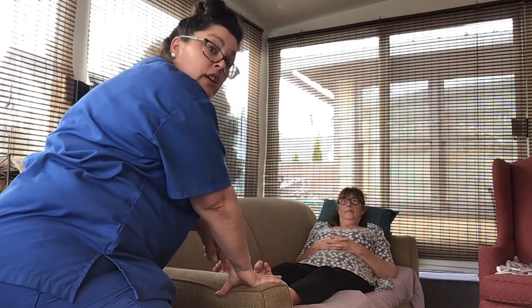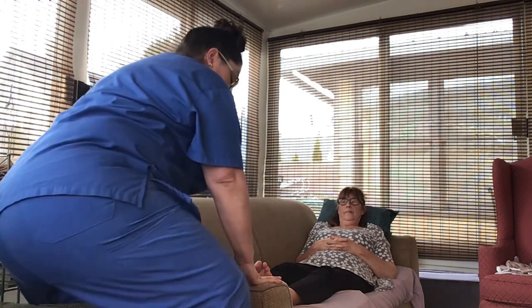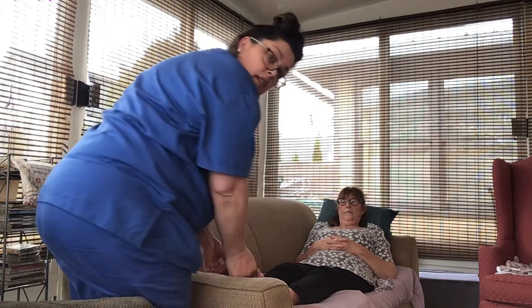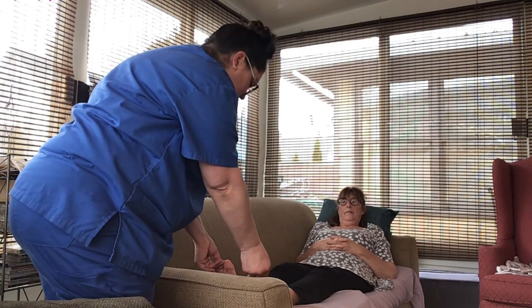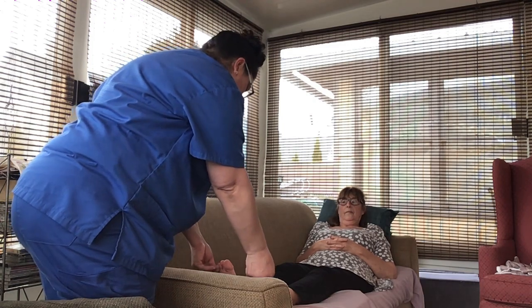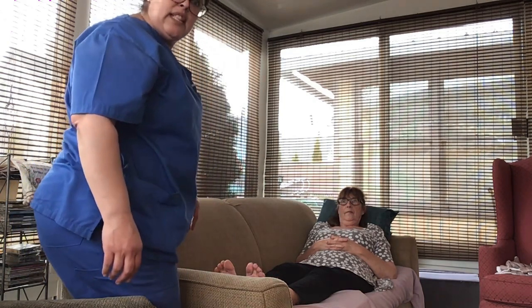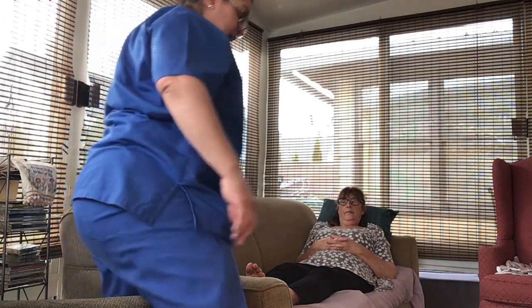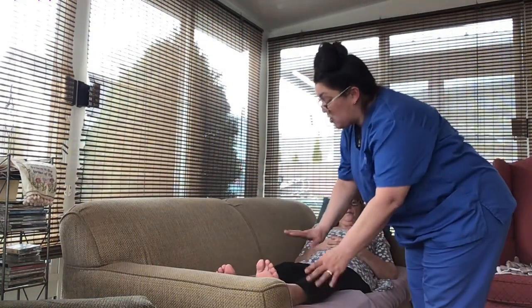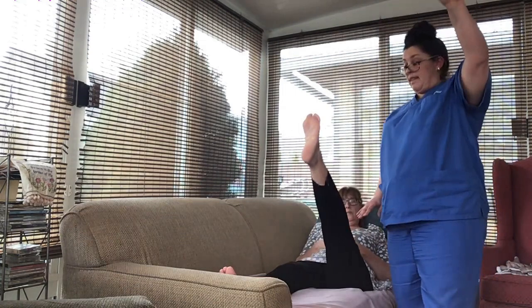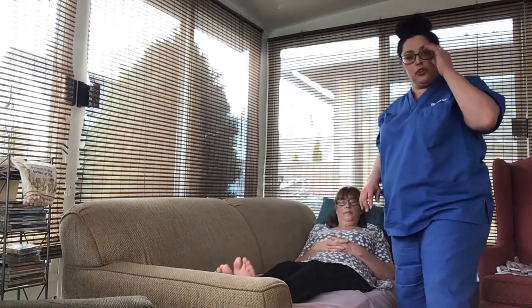Now I'm going to check her capillary refill on her 10 toes. Capillary refill is less than 3. And now I'm going to have you lift your leg up and the other one. Very good. Her range of motion is good.